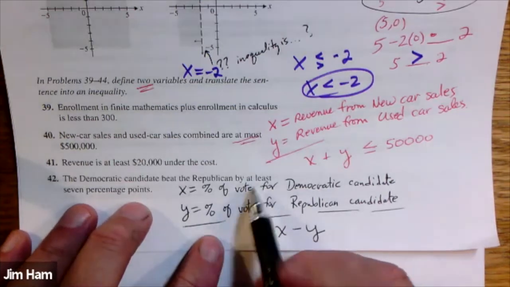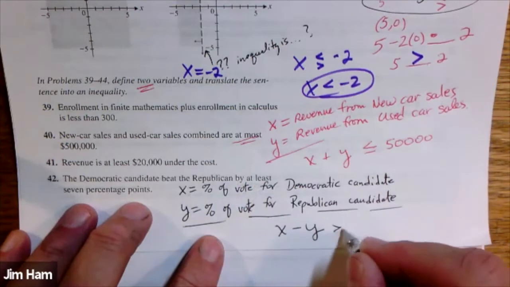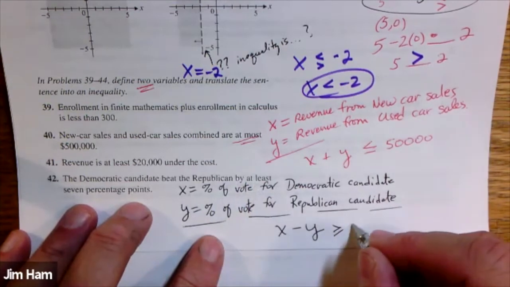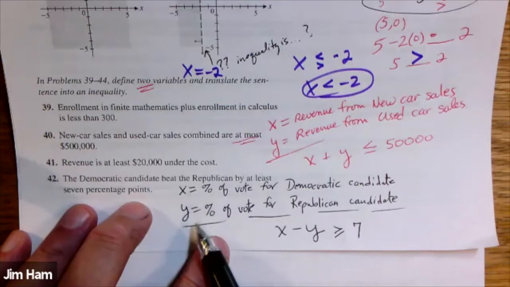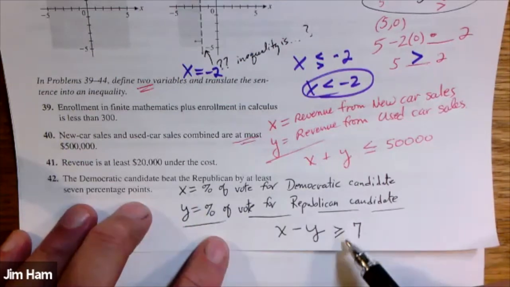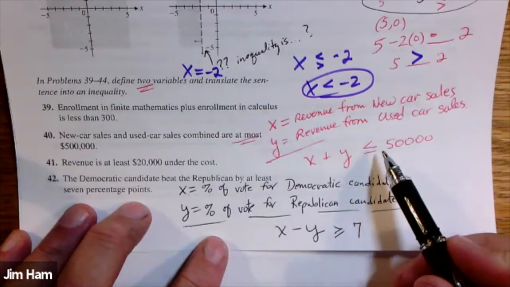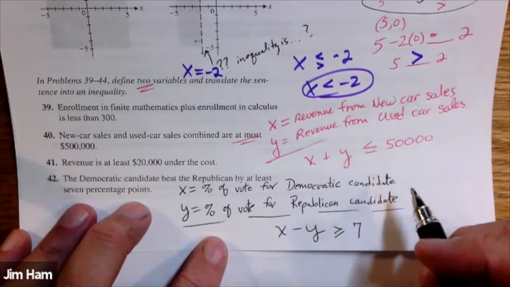Is at least, greater than or equal to 7 percentage points. I think we can say 7 here because we defined x and y as percentages. So at least and at most, when you see those two, they are going to include the equal sign with the inequality symbol.